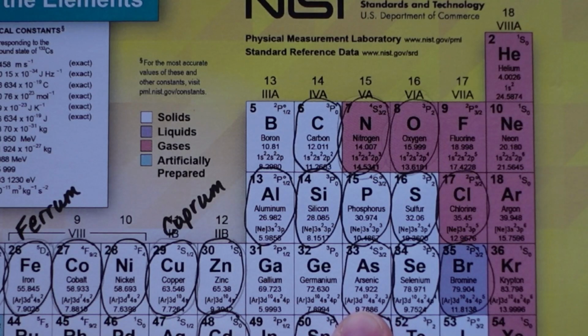Arsenic, As, believe it or not, we will see that in our pigments. Arsenic makes a very lovely green pigment, which is very deadly. Has to do with wallpaper. We'll talk about that later. But As, kind of makes sense. It's not Ar. Ar, of course, is up here. So if argon was Ar, arsenic couldn't be Ar, so it's As. Selenium, that's another one we're going to see. Se makes sense. Bromine, Br.